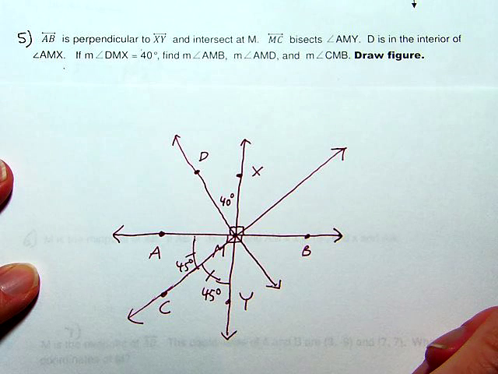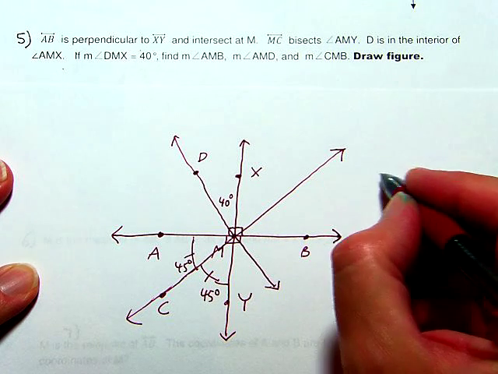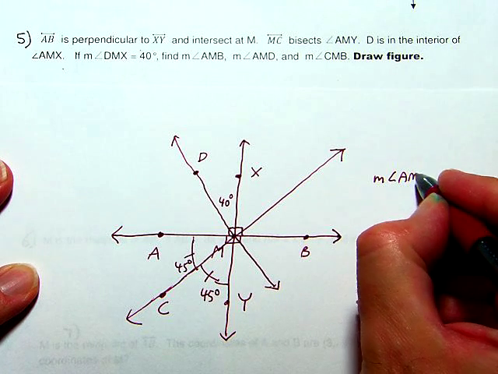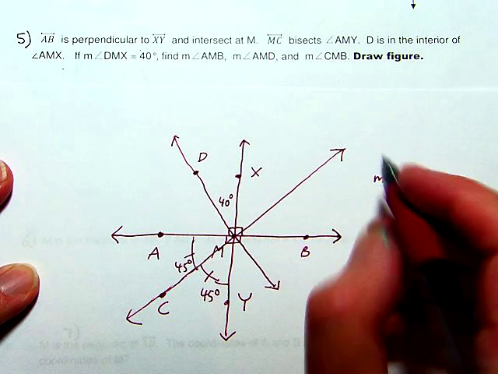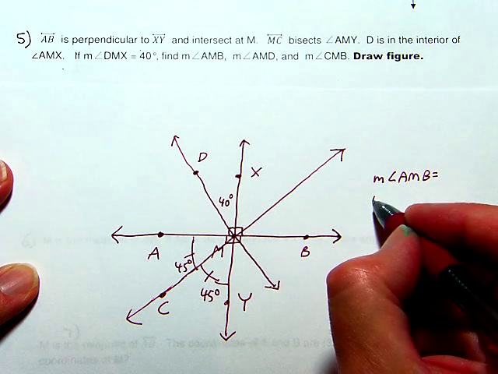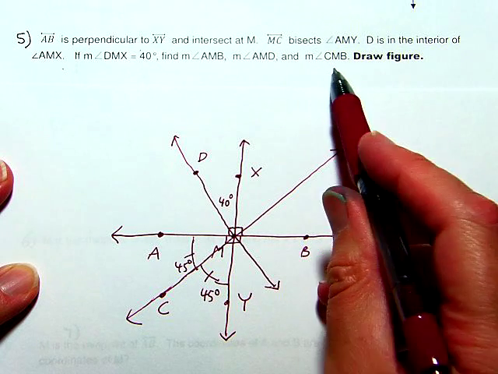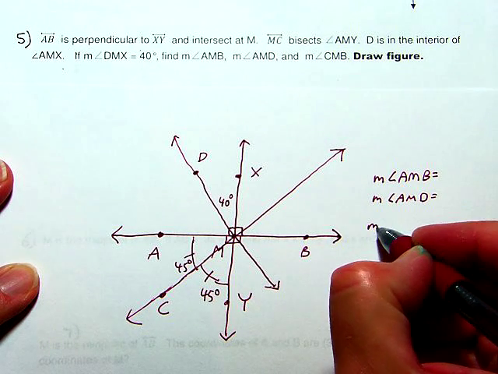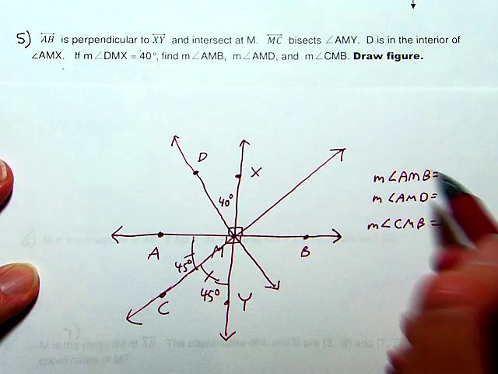And now we're reaching the problems and the things we need to try to discover. Find the measure of angle AMB. Don't know that yet. Find the measure of angle AMD. And finally, find the measure of angle CMB. Okay, so let's see what we can figure out.